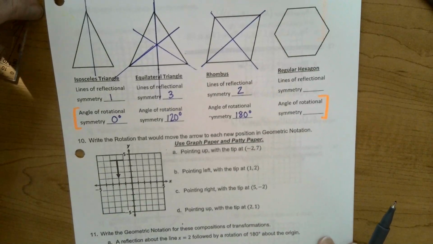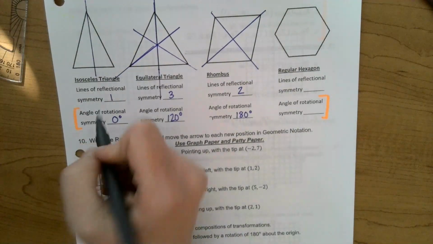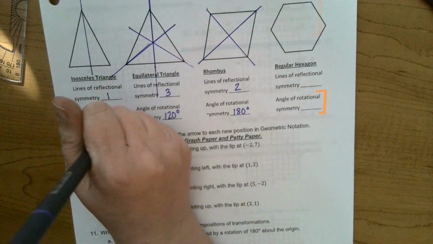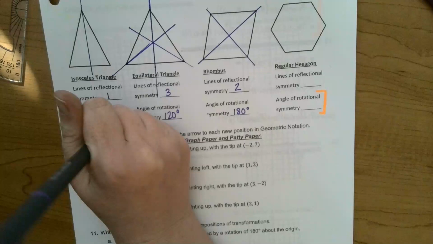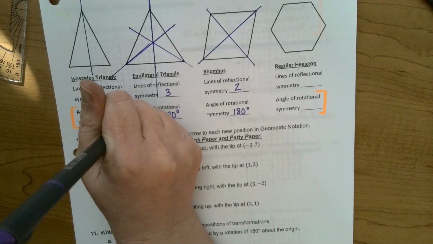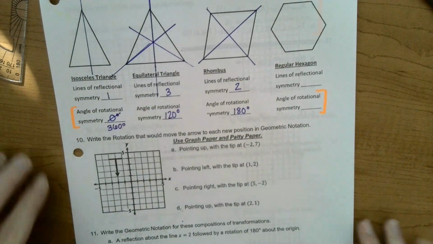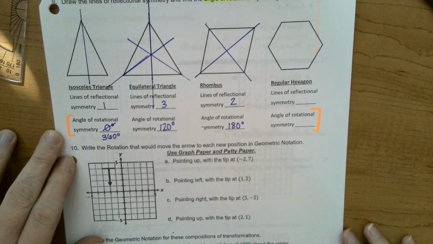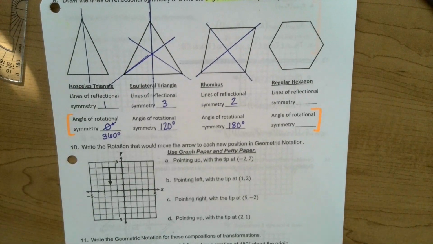Okay. And actually, let's look at this. We only hit it once. 360 divided by 1 is 360, so we have to spin it 360 degrees for it to land back on itself. 360 and 0 are kind of the same thing here.